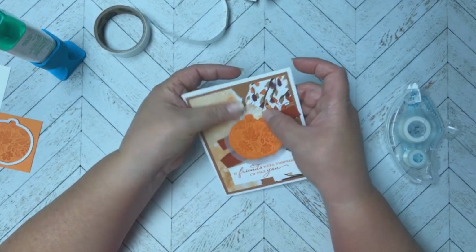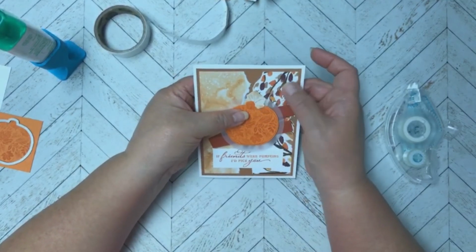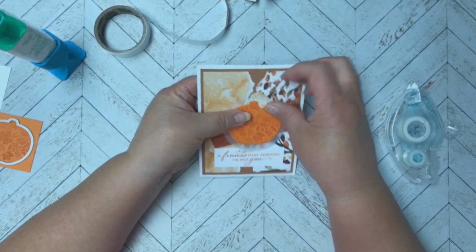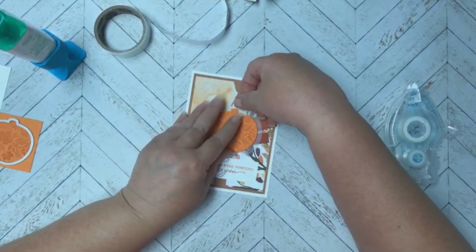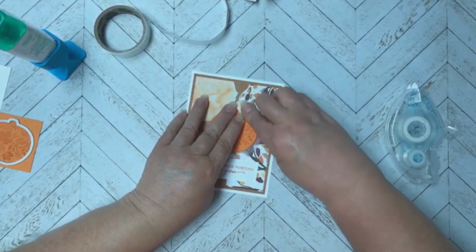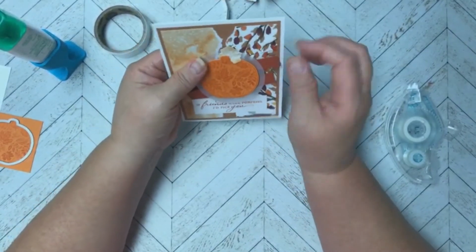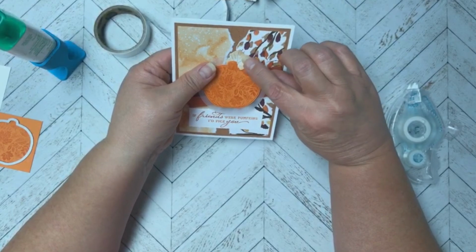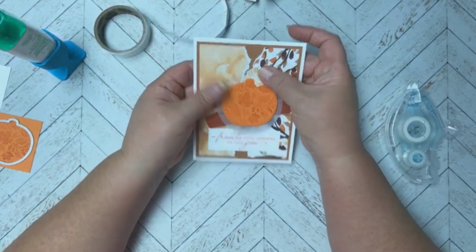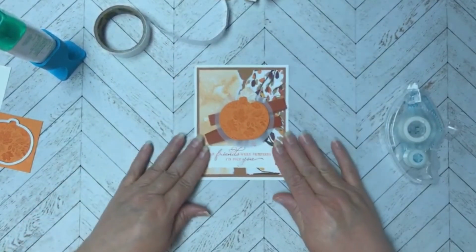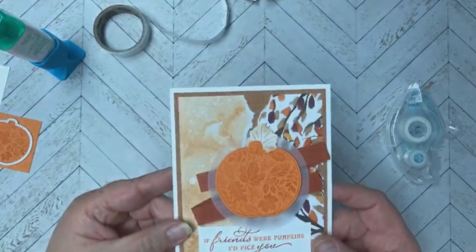I think I got it. Look. It's a matter of just getting it lined up there a little. Not as angled as I would like, but it's not bad. I might have to go back in and add another glue dot there to make sure it sticks. But I think we got that. Doesn't look too bad.